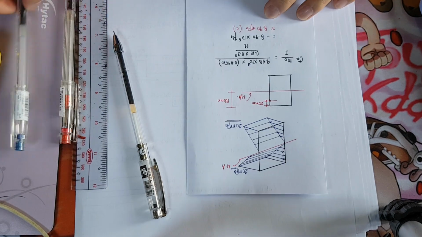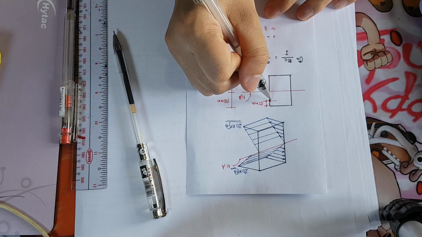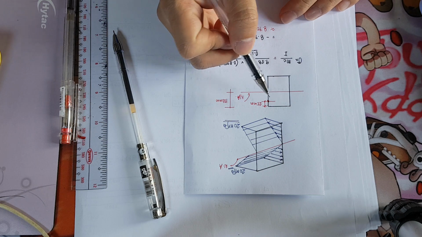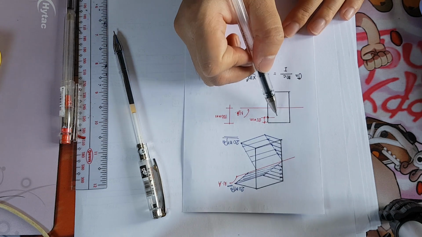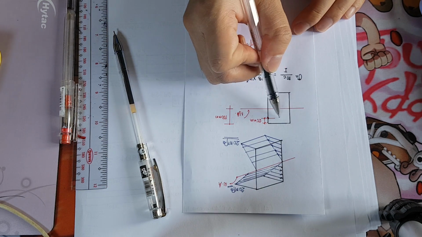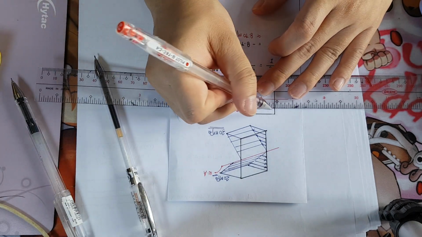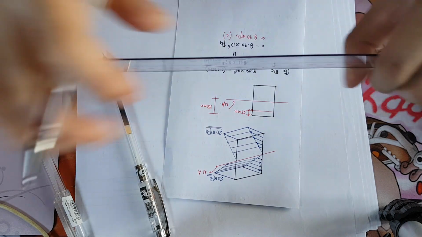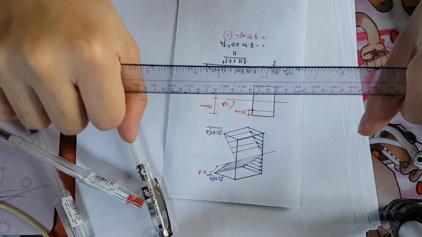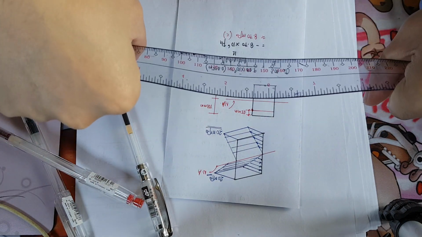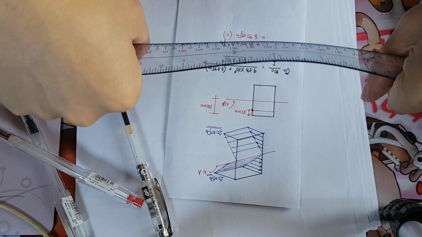So negative, we can prove that the bending stress here at this section is negative. It means that it is in compression. So if you are going to look closely, we can prove that it is compression. Okay?